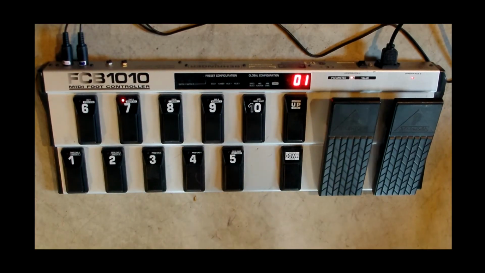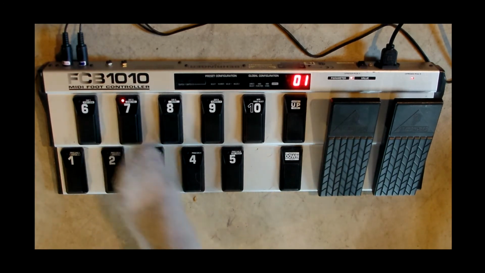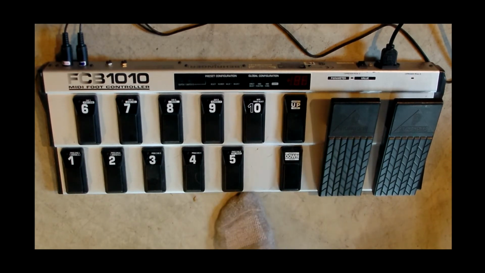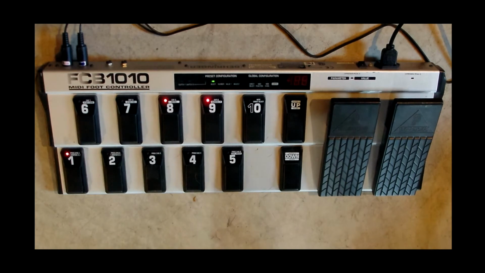Now, let's go through the steps to program a note change. First, select the bank. I'm going to use bank 1. Select the foot switch. I'm going to use foot switch 7 in this example. Now hold down for 2.5 seconds until you see a green light that is blinking. Hit enter or up to confirm that selection.